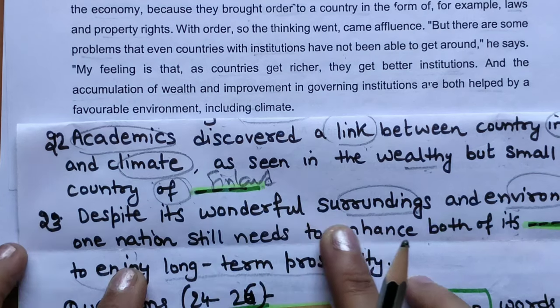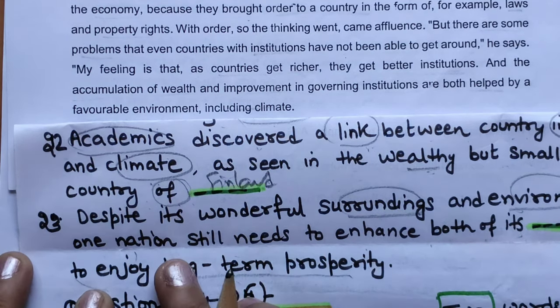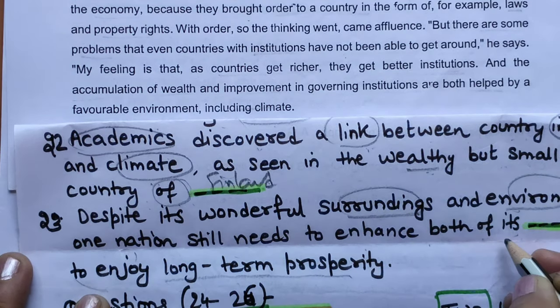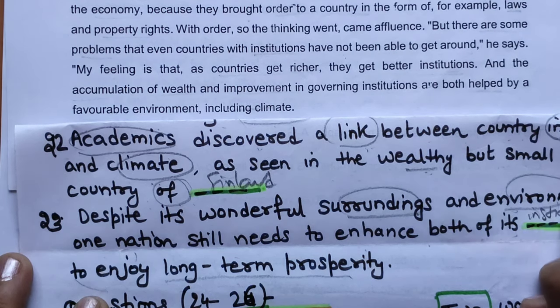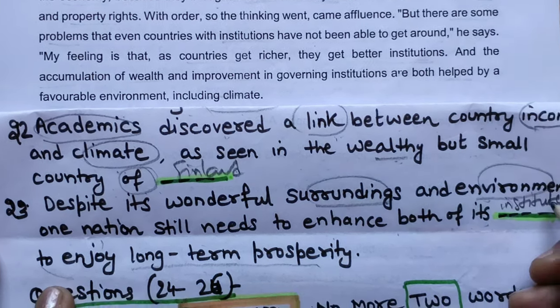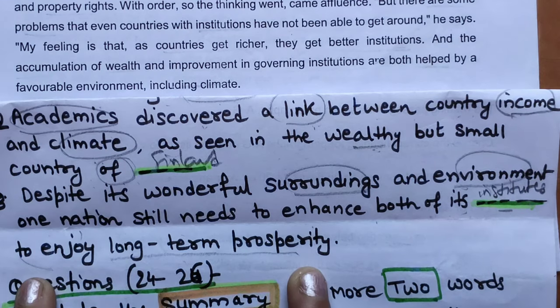So despite its surrounding and environment, one nation still needs to enhance both of its institutes to enjoy long-term prosperity.